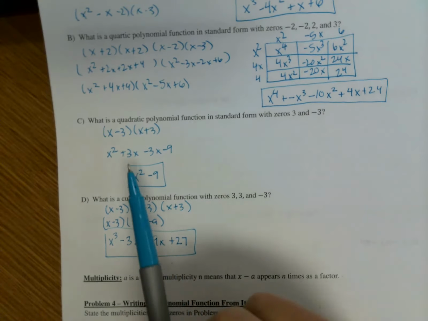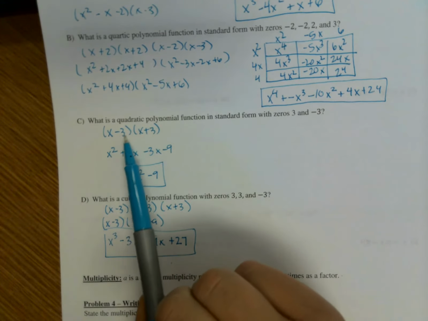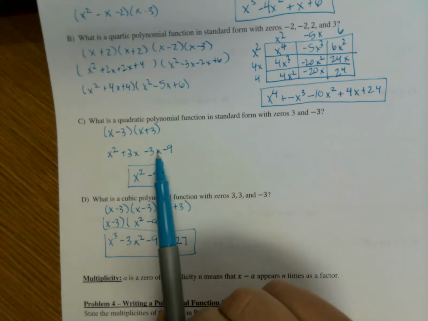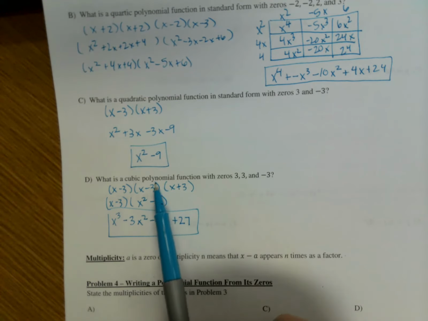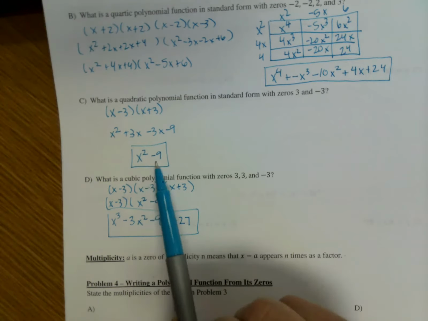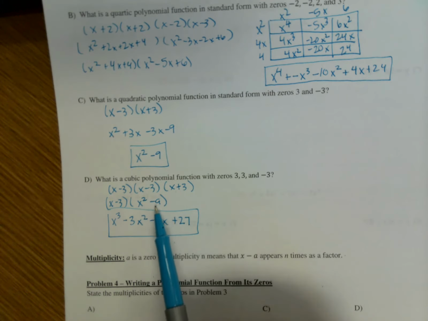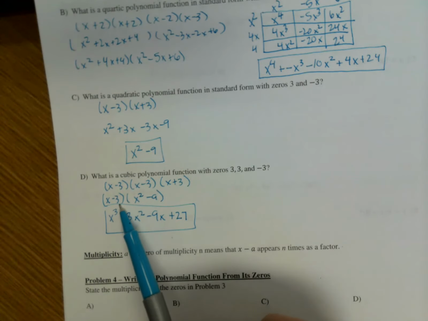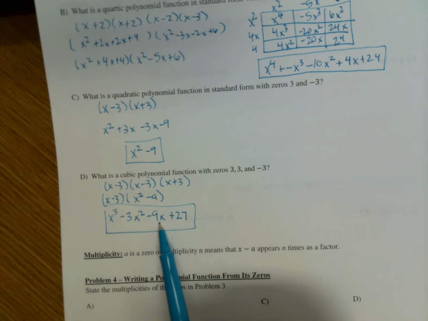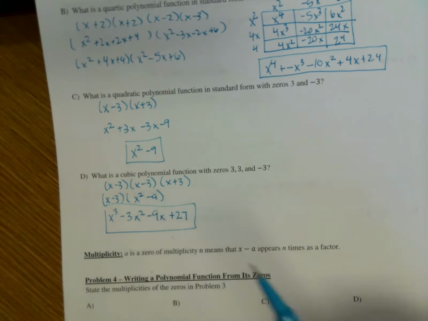First, you might have noticed that these two are conjugates, same number, but opposite sign in between them. So the middle term cancels and it's x squared minus 9. Here, when I wrote this out, I already knew that these are conjugates, and I just multiplied it here. So these two together is x squared minus 9. And then I just distributed x times x squared gives me x cubed. X squared times negative 3 gives me negative 3x squared. X times negative 9, negative 9x, and negative 3 times negative 9.